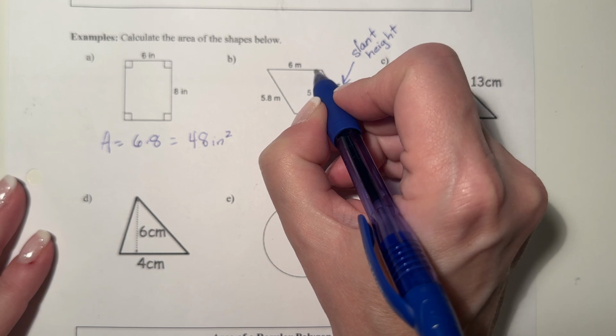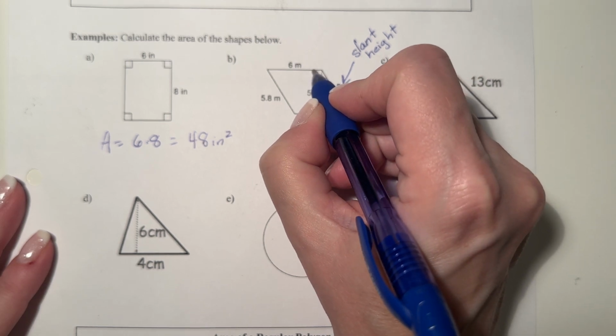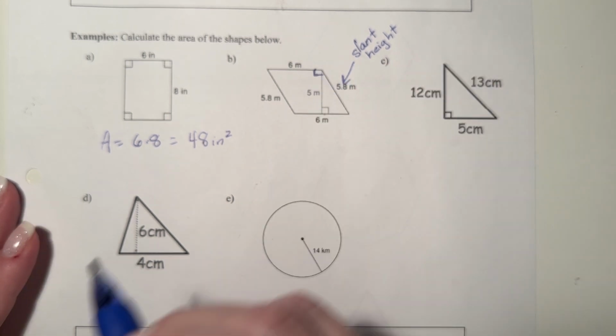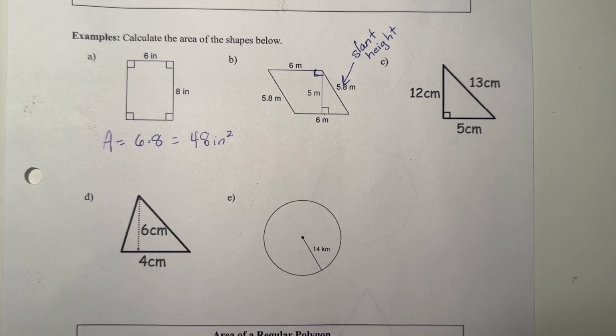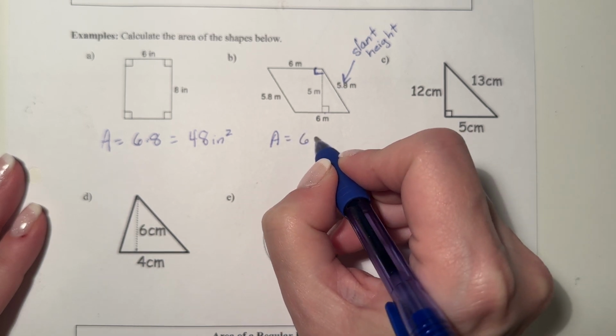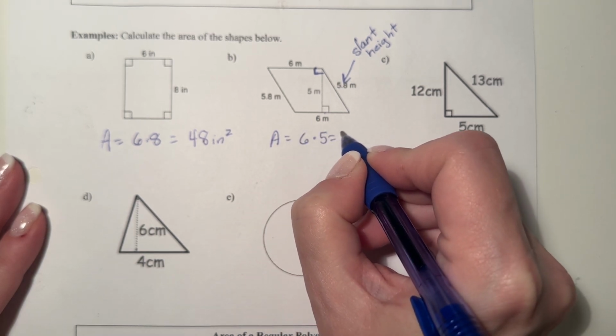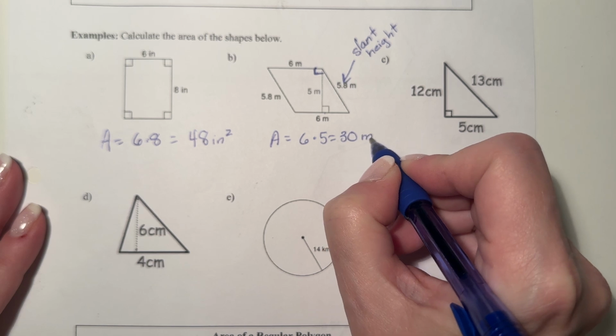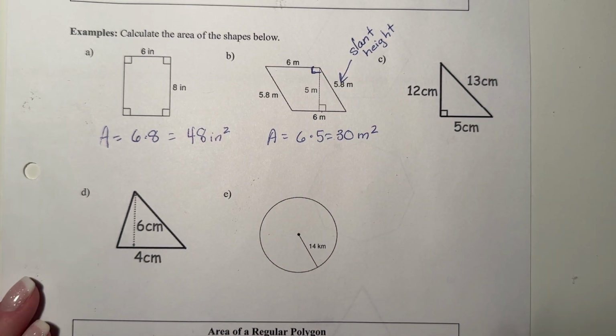This one is also up here at the top. So we're looking for a height that's perpendicular to the base. When we do area on this one, we're going to have 6 times 5, and that's 30. And since we see units, we'll put them on the answer.